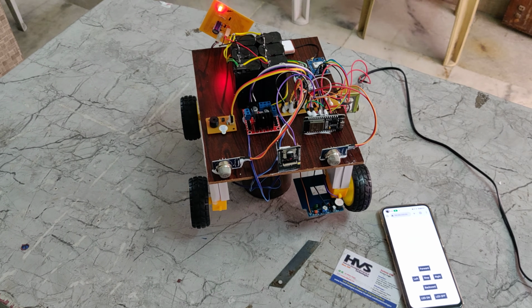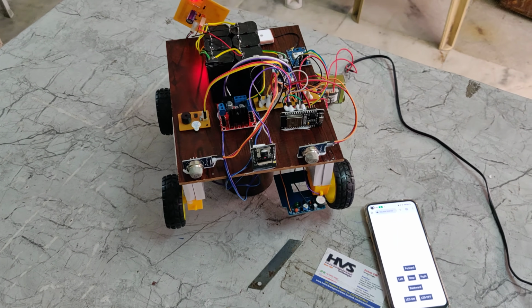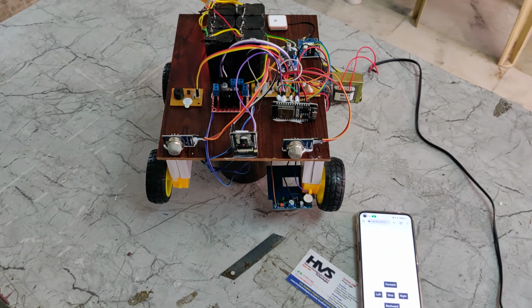Welcome to the project demonstration of multi-threat surveillance robots for military applications.